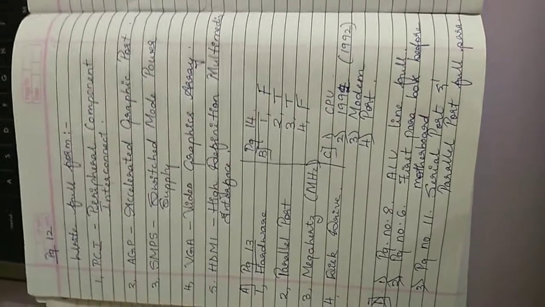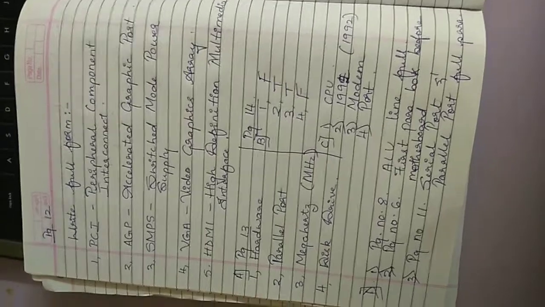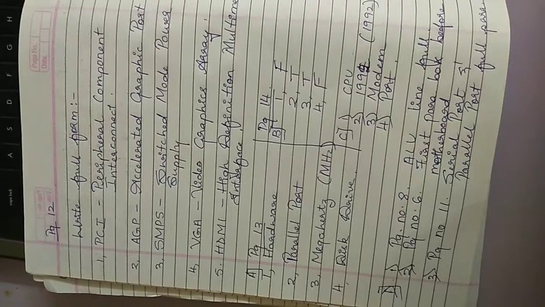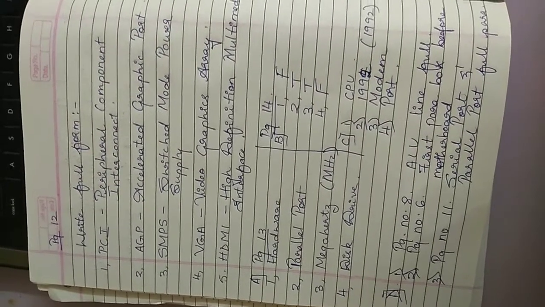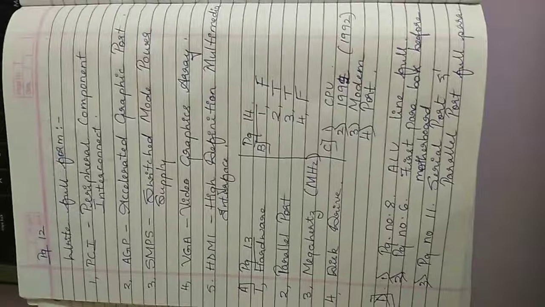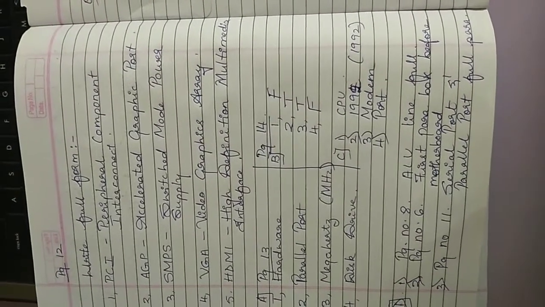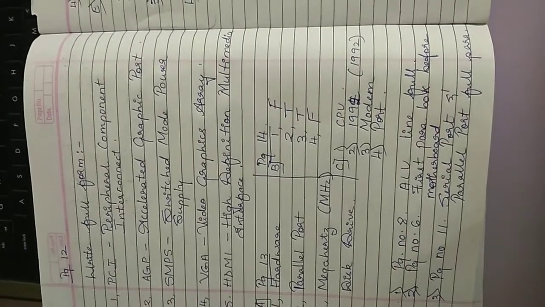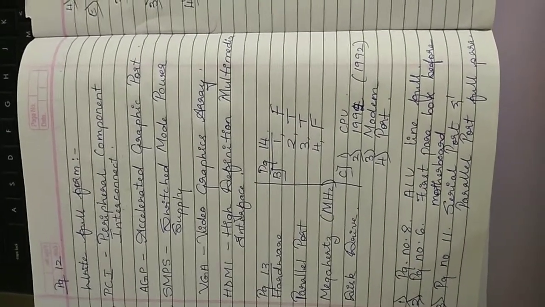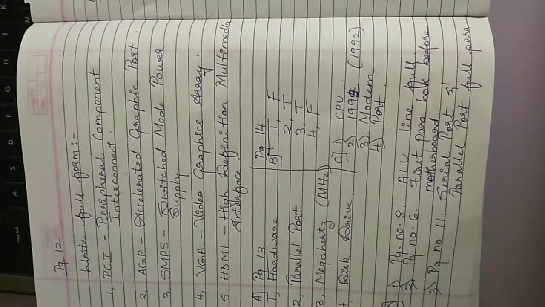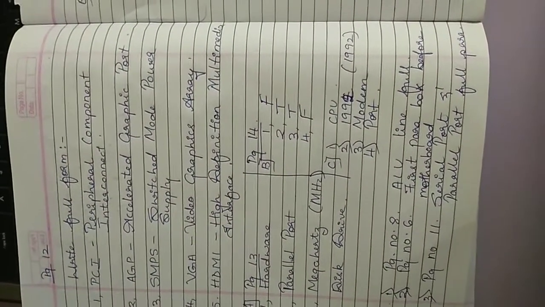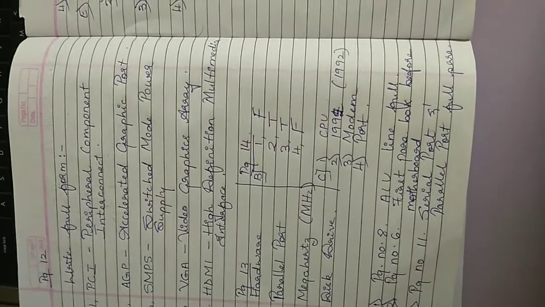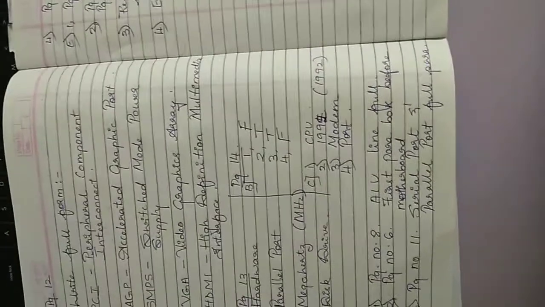After that, come on to page number 14. Okay, say true or false statement and correct the statements. So, RAM is a non-volatile memory. It is false. It is a temporary memory. Write down there as a temporary memory.